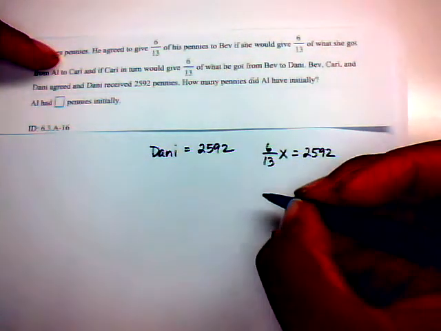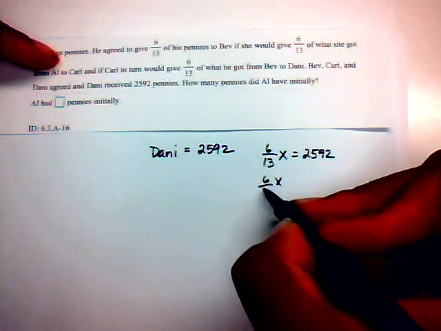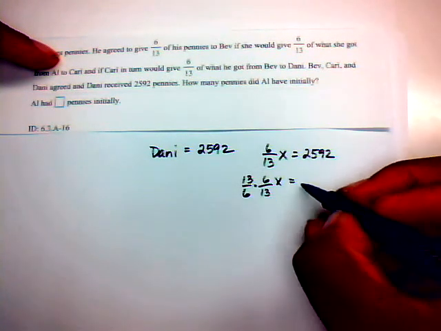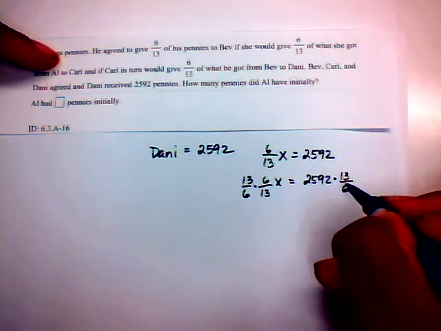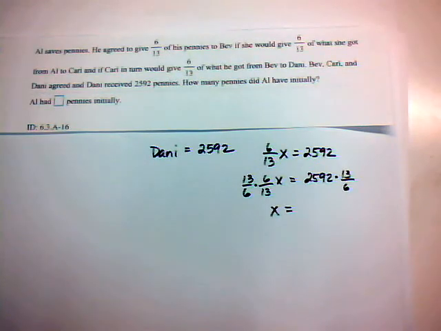So now we need to multiply by the reciprocal, which is 13/6, on both sides. So x is equal to, and I could do 2592 times 13 divided by 6.